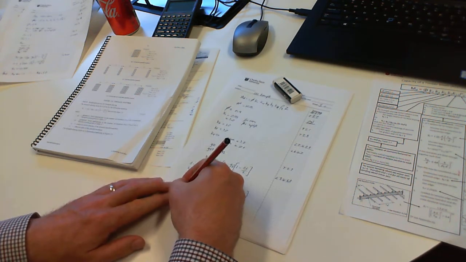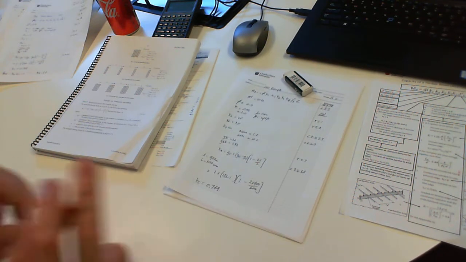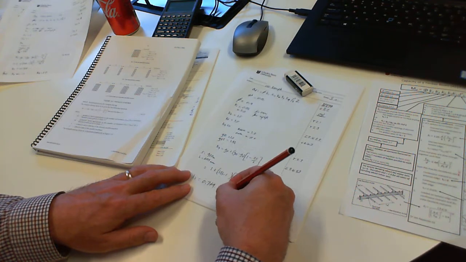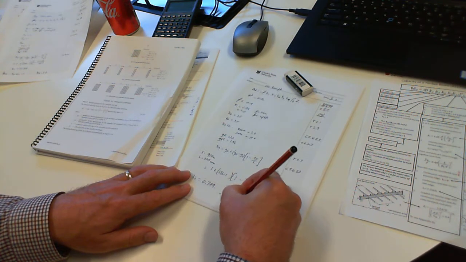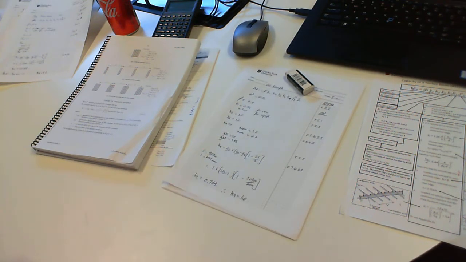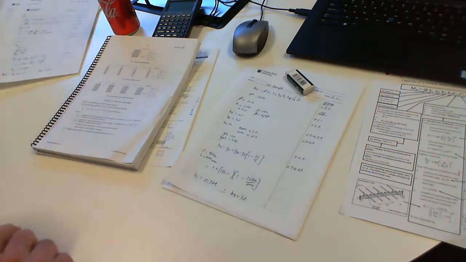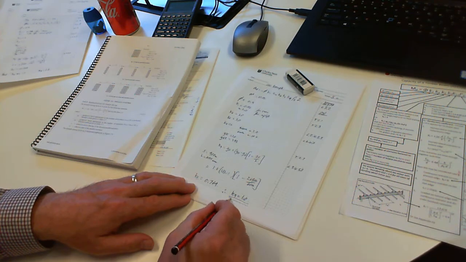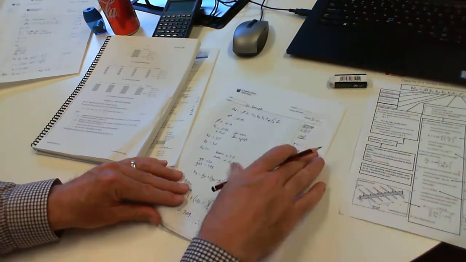Okay? But K9 cannot be less than 1. Therefore K9 equals 1.0. We'll highlight that as well. Alright, let's go on to page 4.